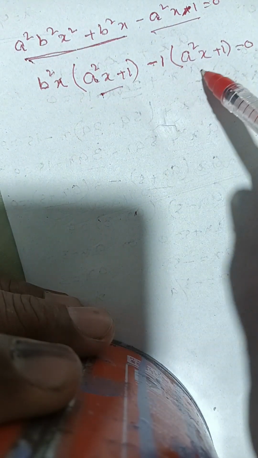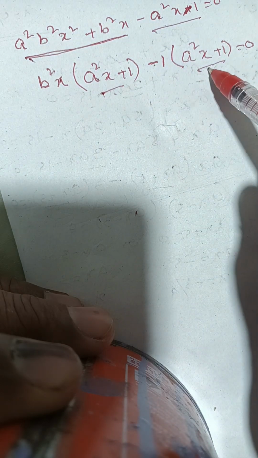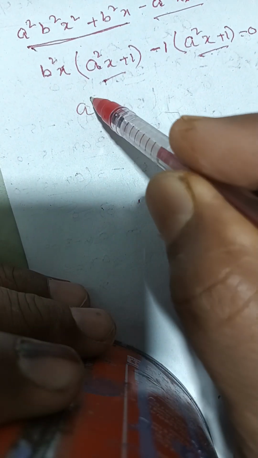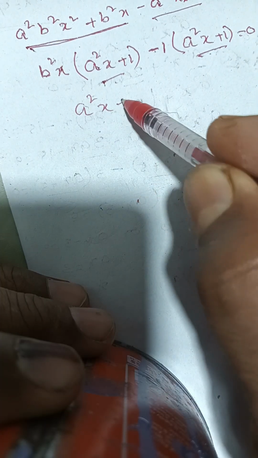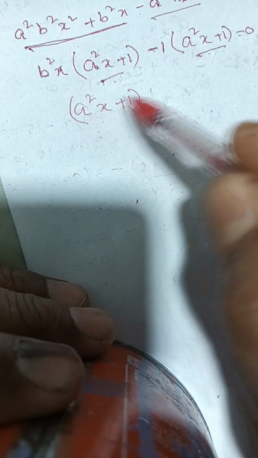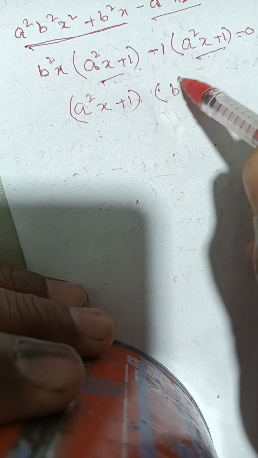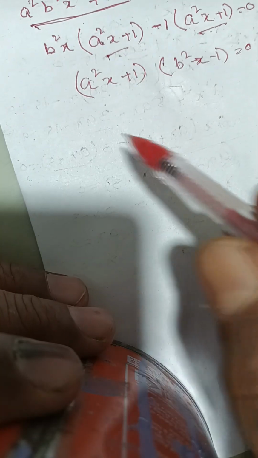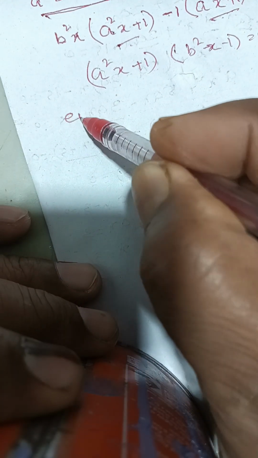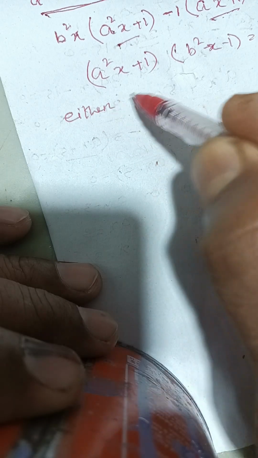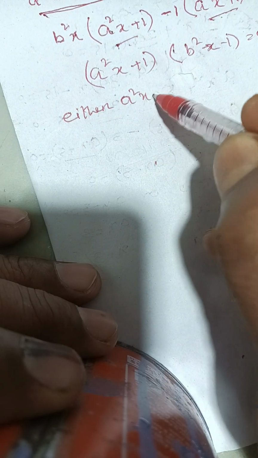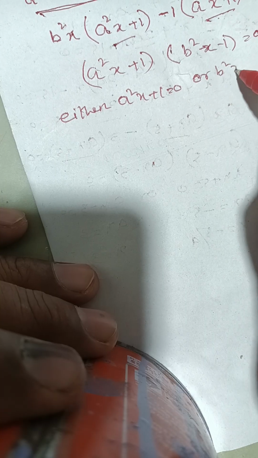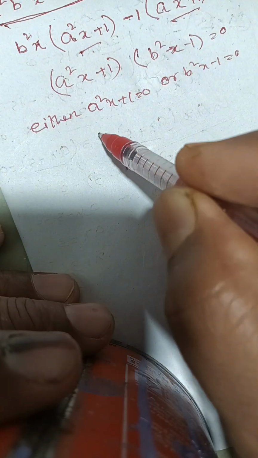Now you see again, this is the common thing between these two terms. So you write a square x plus 1 into b square x minus 1 equal to 0. Now you write either a square x plus 1 equal to 0 or b square x minus 1 equal to 0.